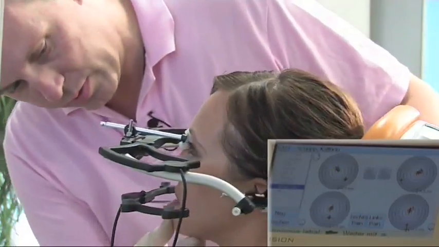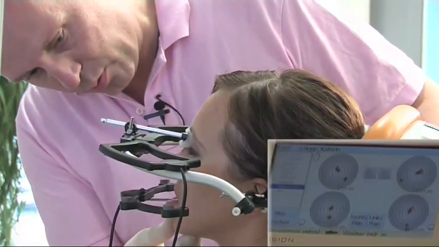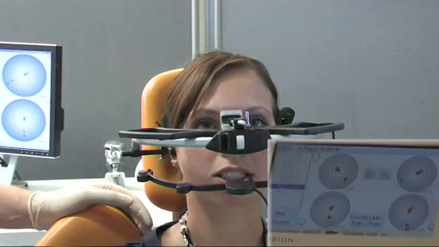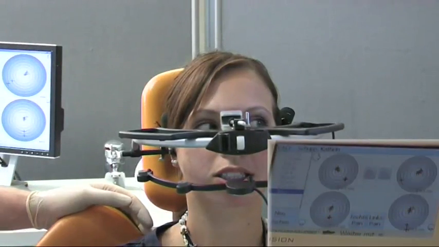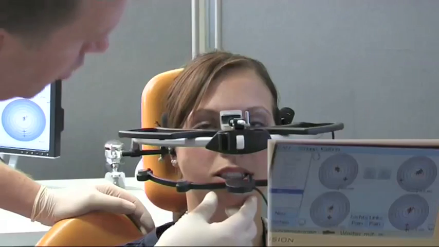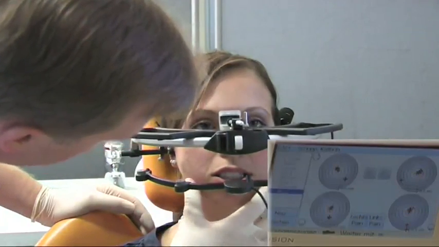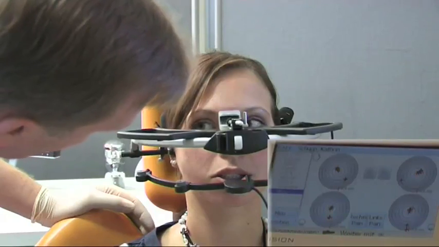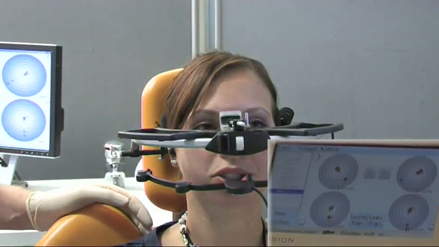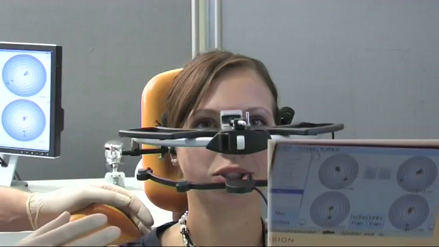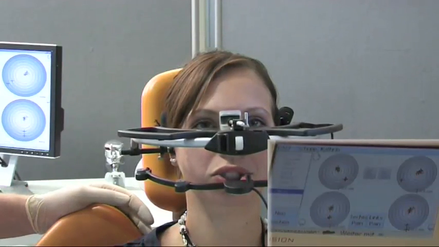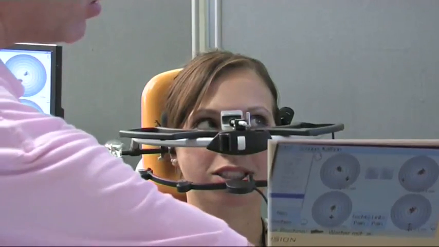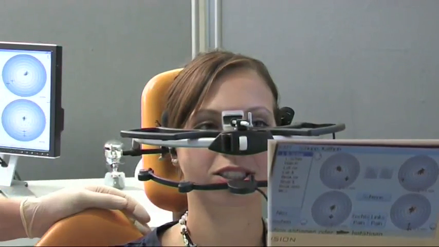OK, close please. Try to move the upper jaw forwards and the lower jaw to the back. Good, perfect. And now suck in your cheeks just like when you are concentrating on the computer. Yes, once again, and hold it so. OK, wonderful. Then we are through with the registration.